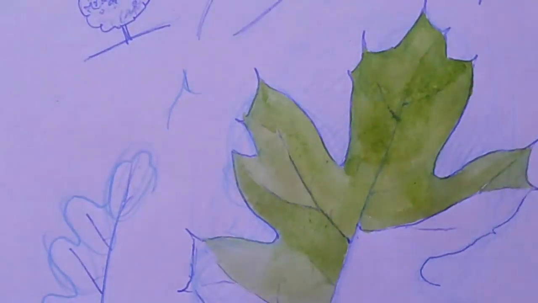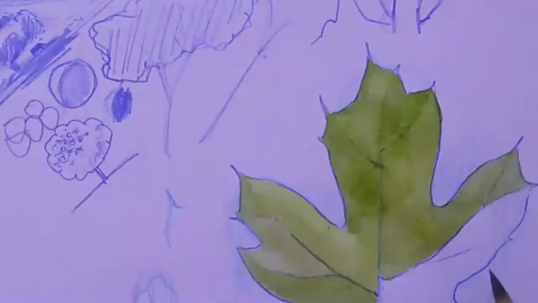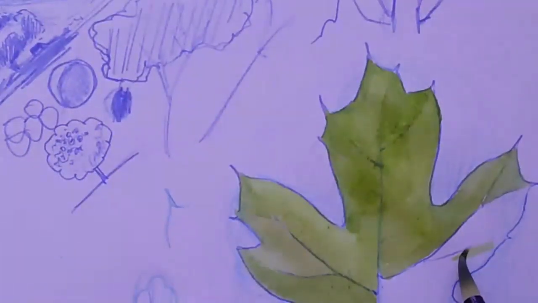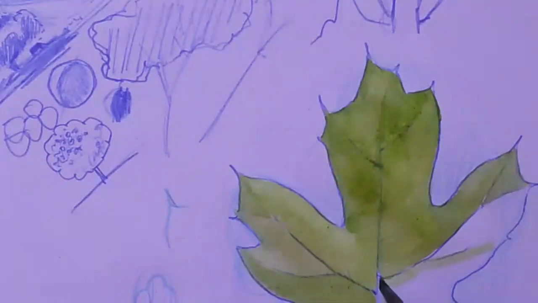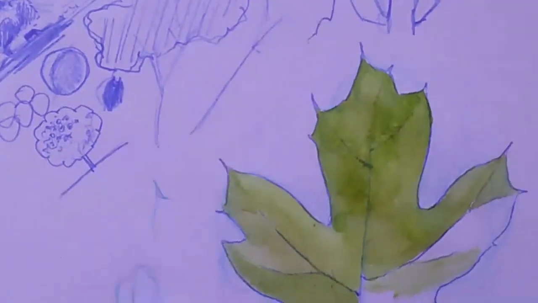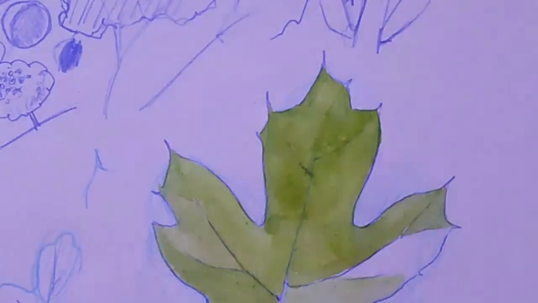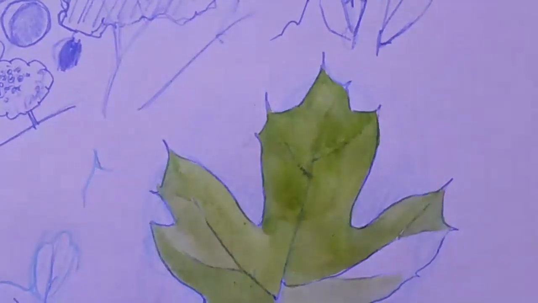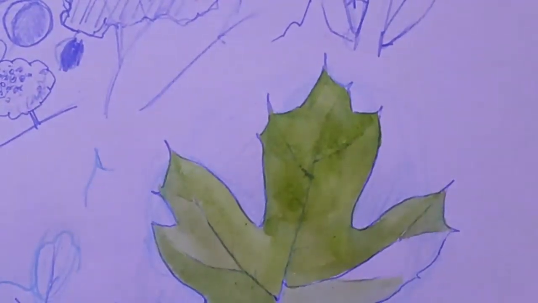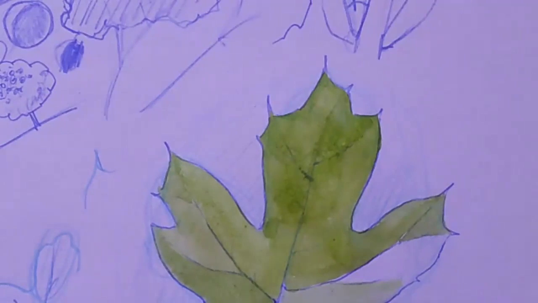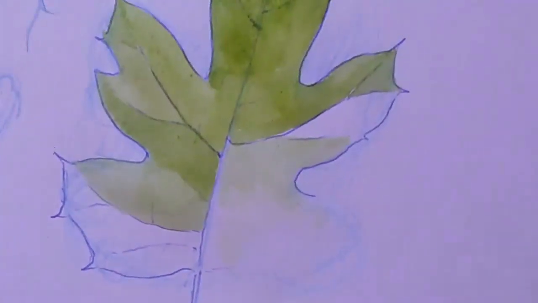Now I'm going to let this dry. So I'm going to do one more thing in here. I'm going to put some in here, and just fade that out. Oh, got to stay on the screen.